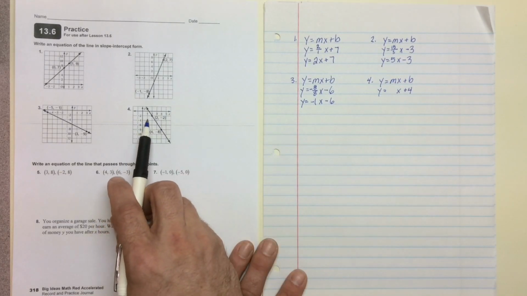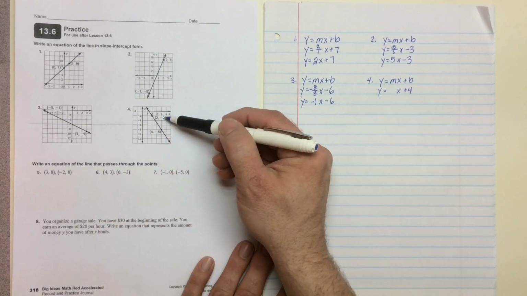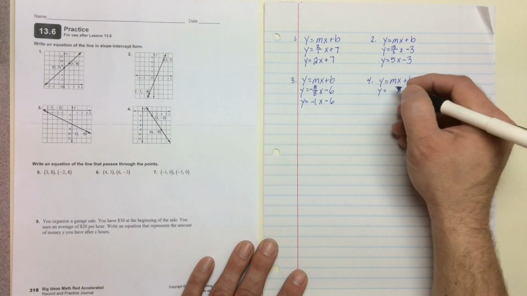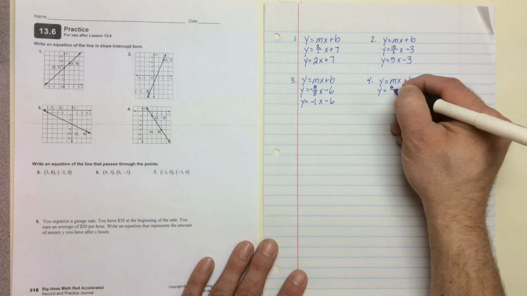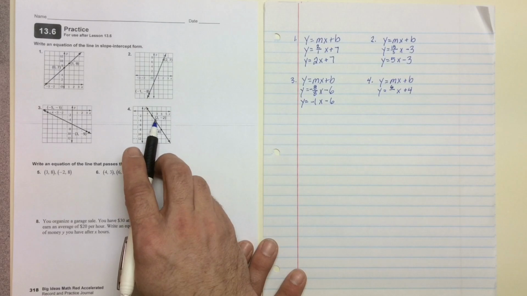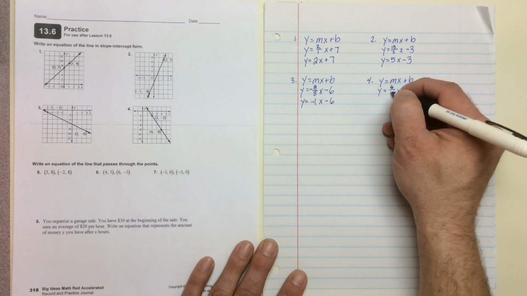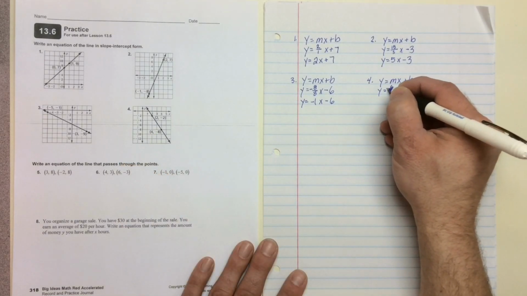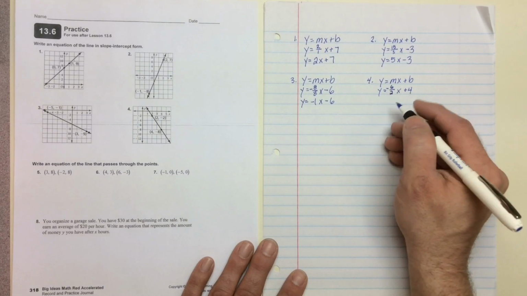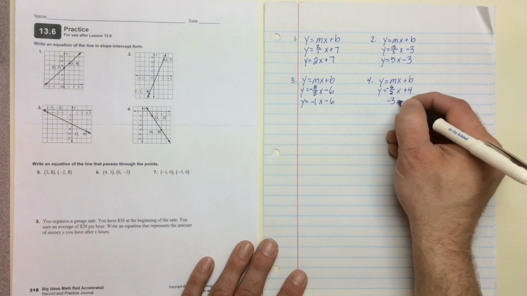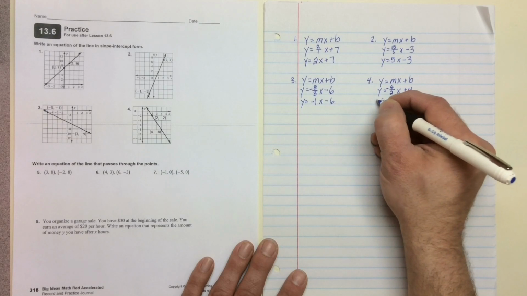And for the slope, it goes from negative 2 to negative 8, which is a change of 6. And from 2 to 4, which is a change of 2. This is a negative slope because it's coming down. Negative 6 over 2 is just negative 3x plus 4.